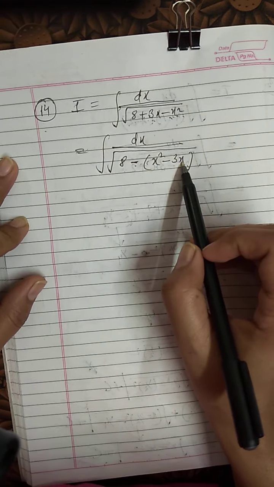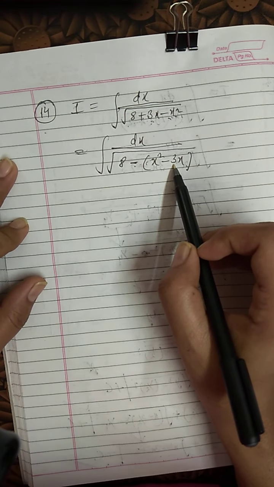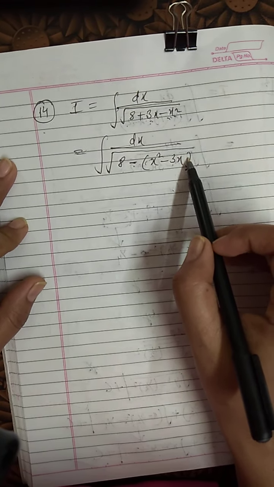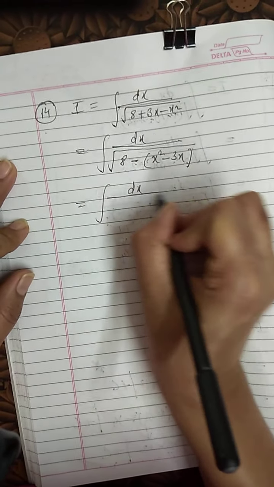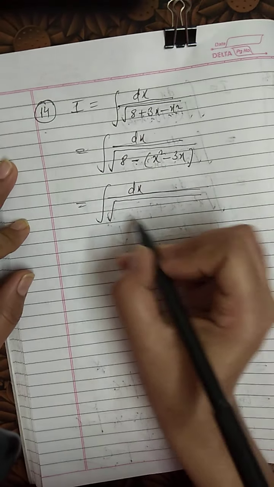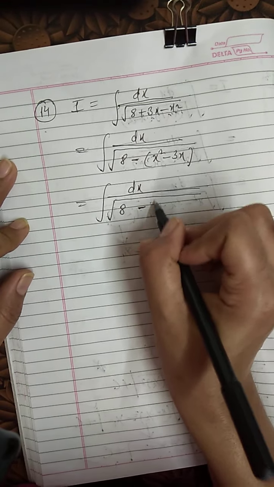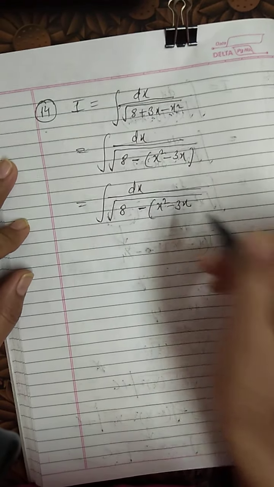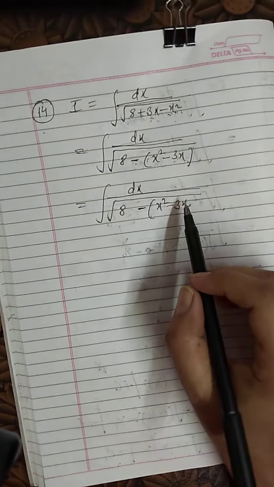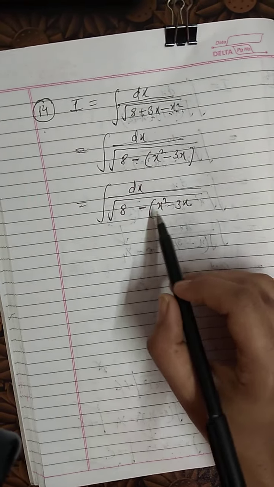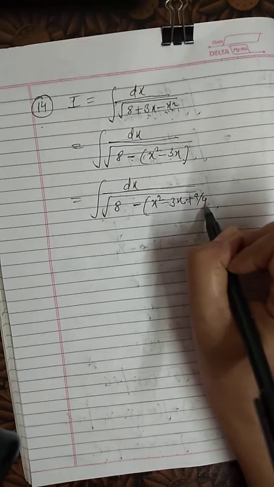Now we will complete the square. The coefficient of x is 3, half of 3 is 3 by 2, and the square of 3 by 2 is 9 by 4. So 9 by 4 we will add and 9 by 4 we will subtract. One important thing you have to take care of: we are writing 8 minus, x square minus 3x. Now we have to add 9 by 4 and subtract 9 by 4.